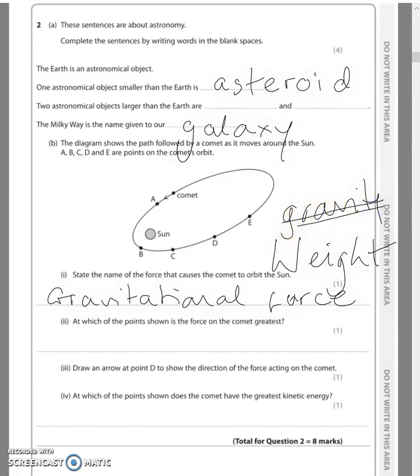Right, at which of the points shown is the force on the comet greatest? So we know that gravity gets weaker the further away you are from the source of gravity. So on this picture, this part of the orbit is closest to the sun. This part of the orbit is furthest away. So the force on the comet will be greatest here at B.